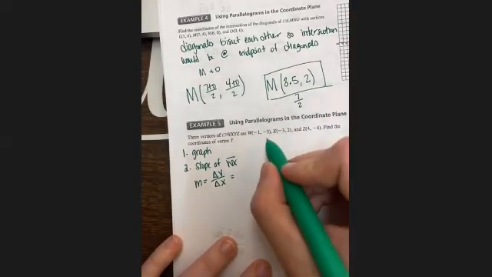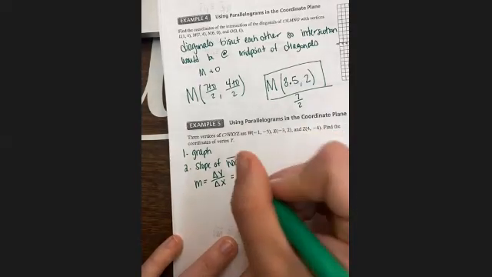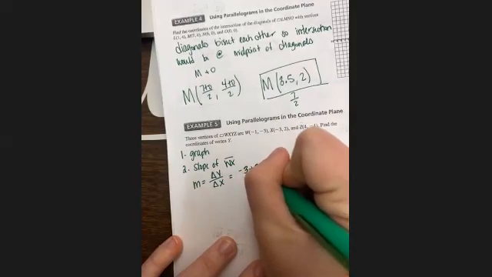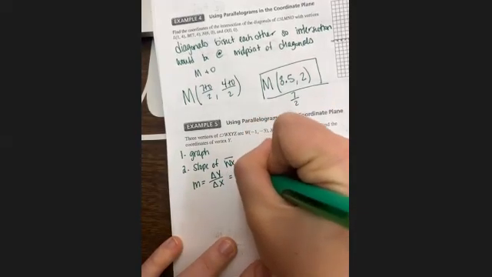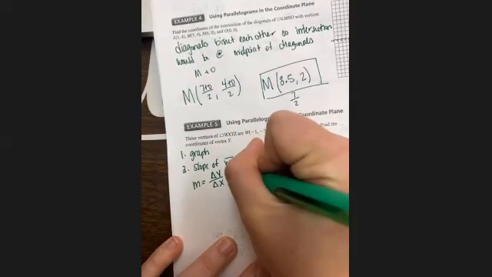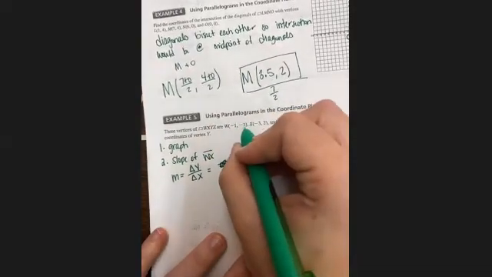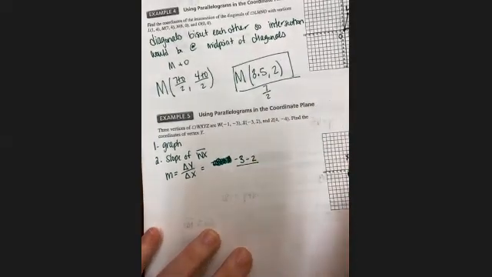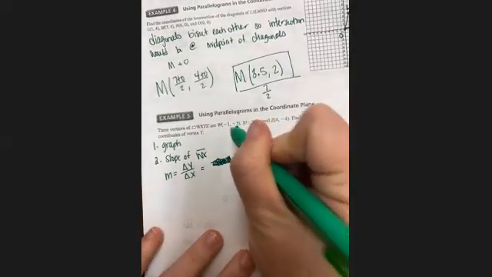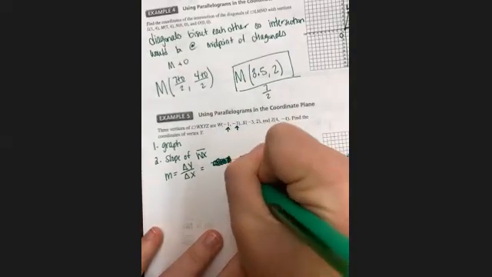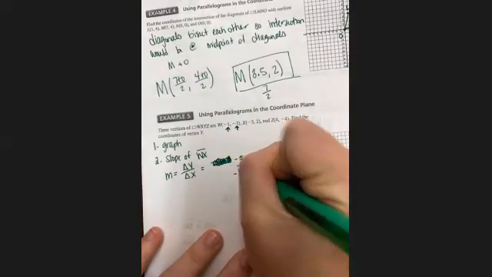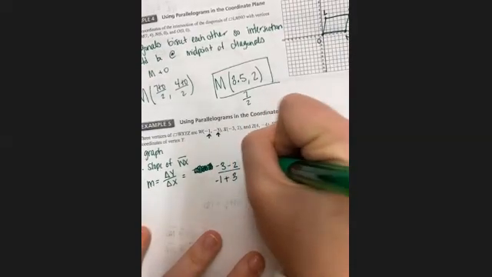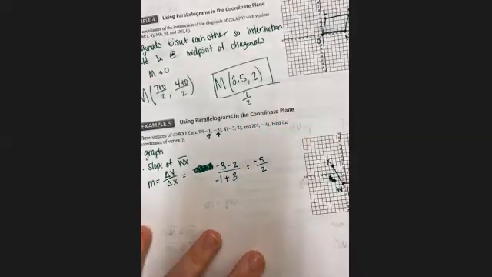If I start with W, I would do the Y's: -3 minus 2, over. Since I started with this Y, I have to start with this X: -1 minus -3, which becomes +3. And you would get -5 over 2.